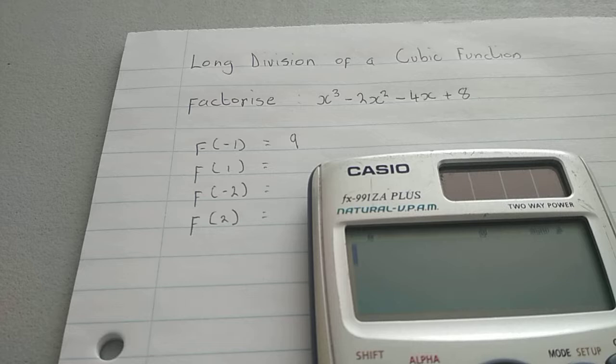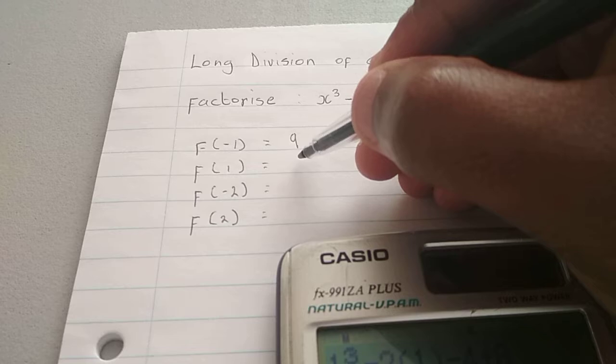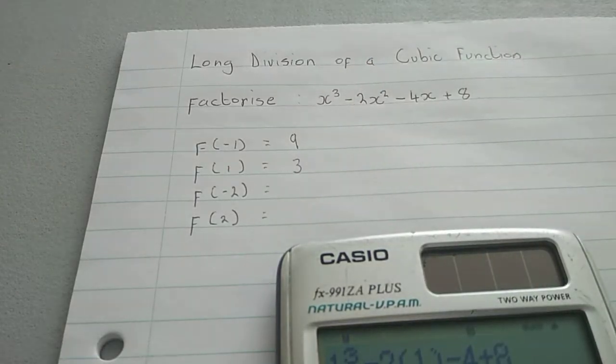And then let's go to 1. Okay, so we're just going to say 1 cubed minus 2 times 1 minus 4 times 1, which is still going to be 4, plus 8. That gives us 3. So that's not a factor.